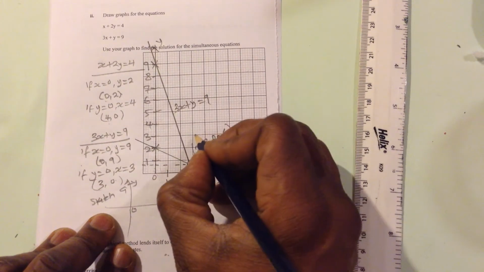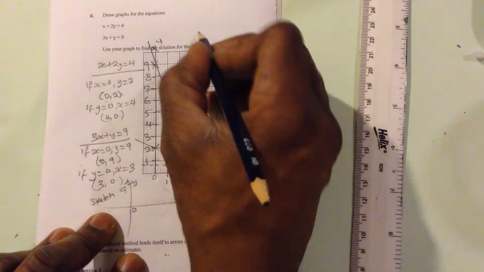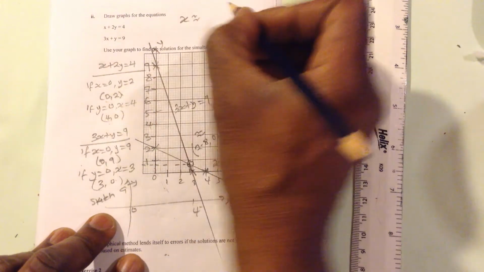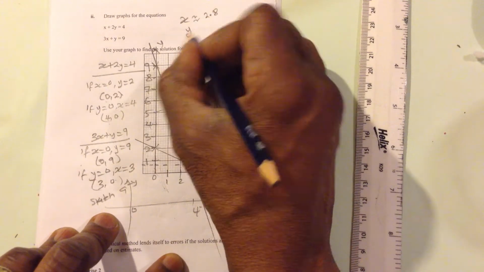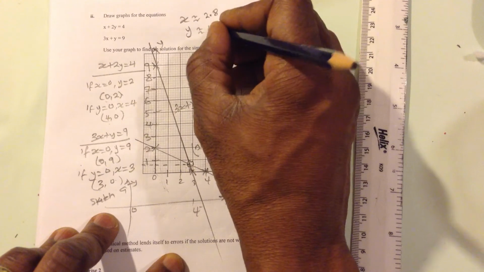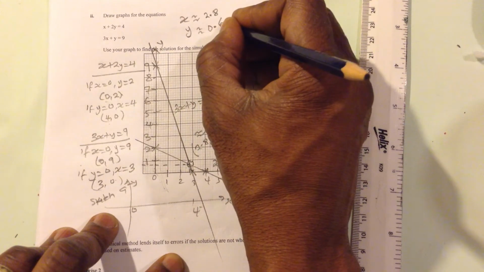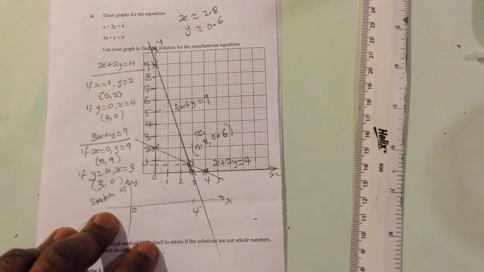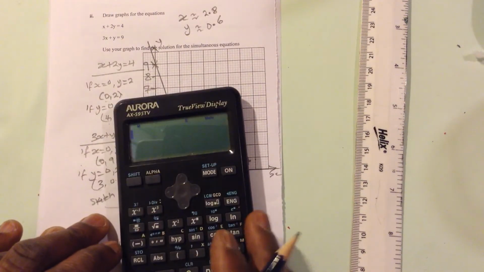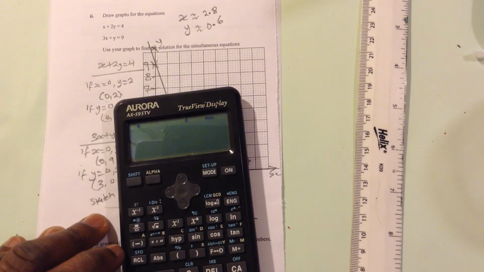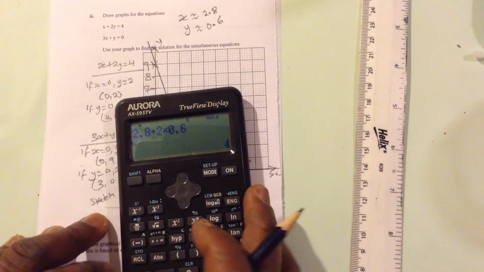Now these are just rough estimates. So we say that our x is about 2.8 and our y is about 0.6. We can check to see that it will be close to 4, but not exactly that. So we have 2.8 plus 2 times 0.6. This gives us 4 exactly, which is great.